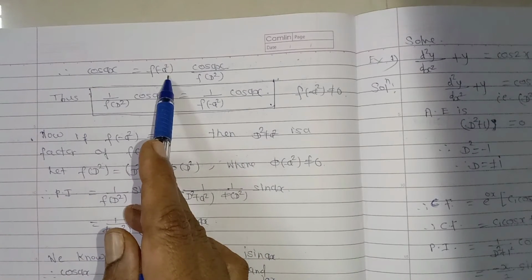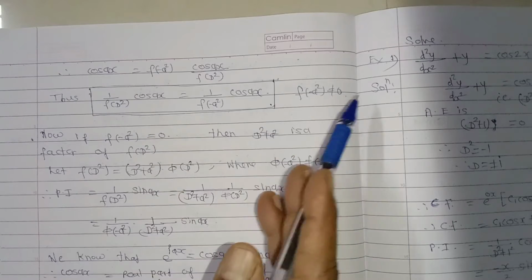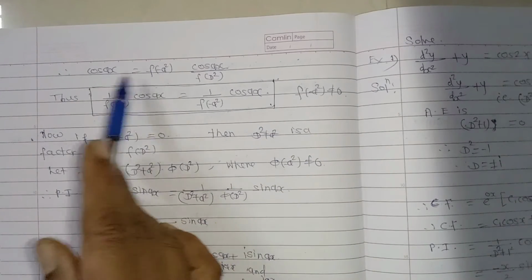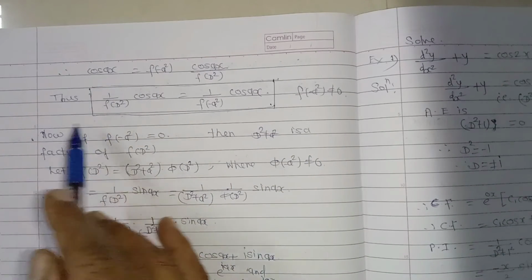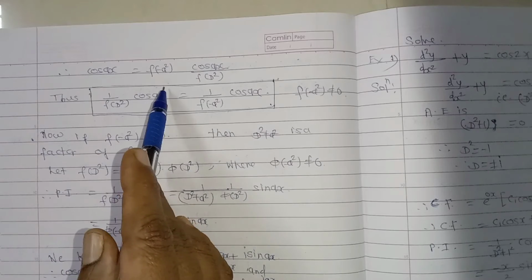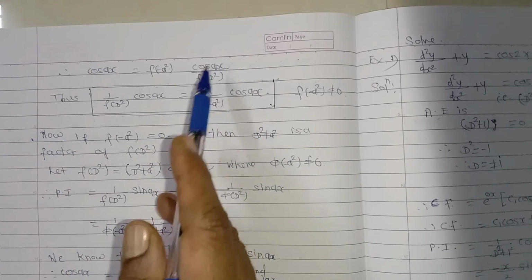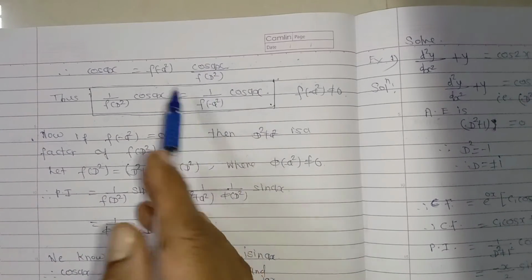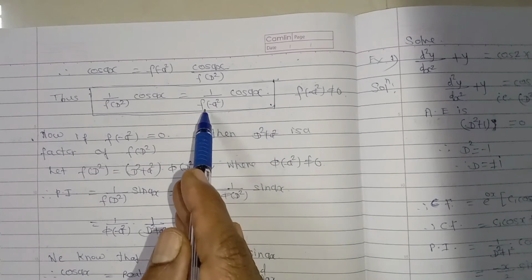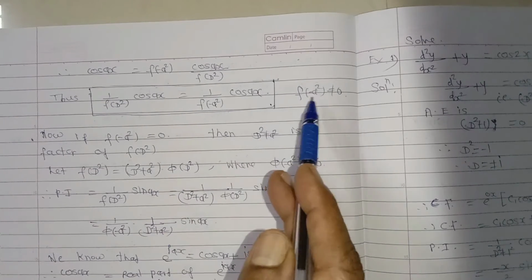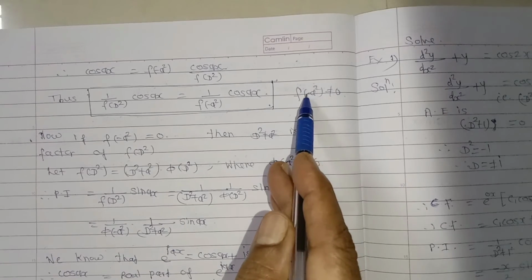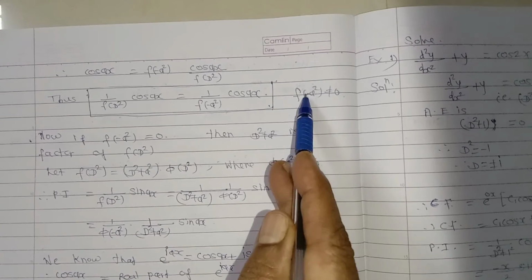F of minus a square is constant and not equal to 0. So we divide by it on the LHS. So we get 1 upon f of d square cos of ax equal to cos of ax upon f of minus a square, where f of minus a square is not equal to 0.